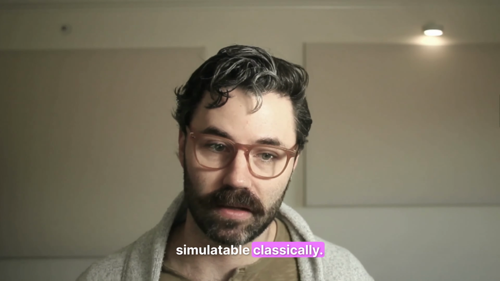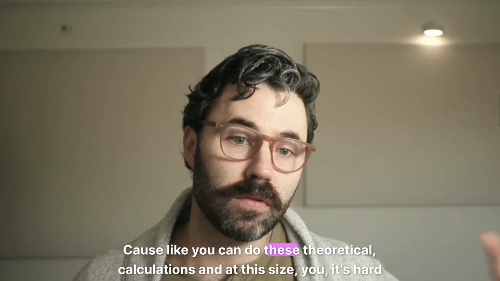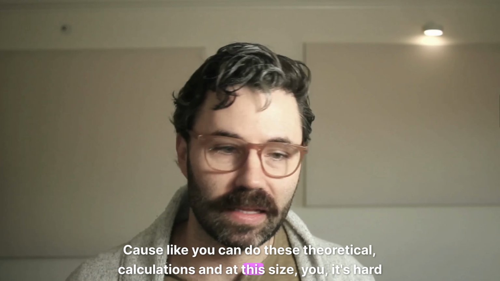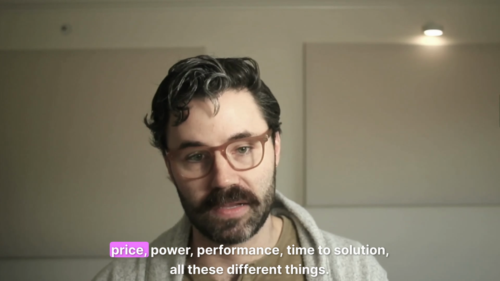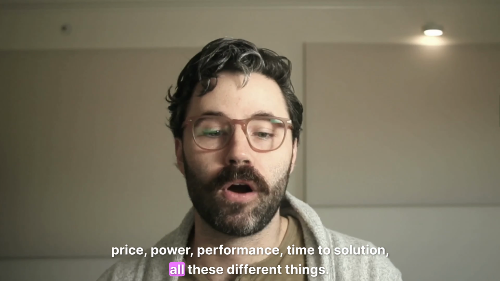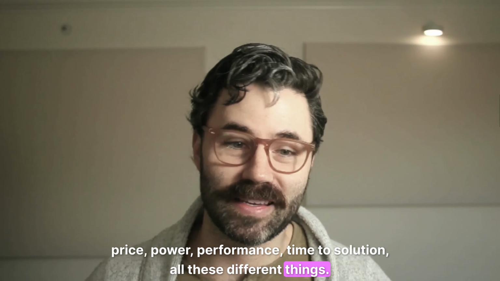Because it's a much harder problem. You can do these theoretical calculations, but at this size, it's hard to prove a definite theoretical speedup. But we think there are practical things that will be very close. The problem is you actually need to look at price, power, performance, time to solution, all these different things, and then find not just your compute layer, but also your algorithm layer, and also your application layer as it fits into a real workflow for a real customer. And so we're pretty positive that we can show some benefits from quantum over classical in at least one of these things in the Tempo regime.